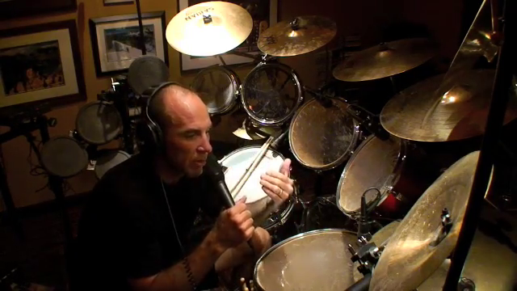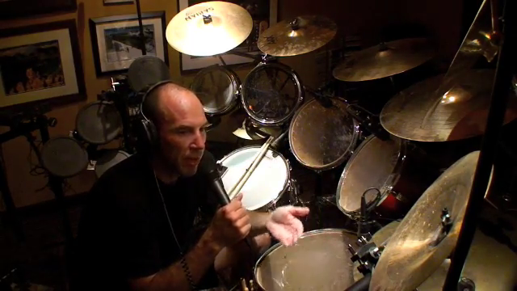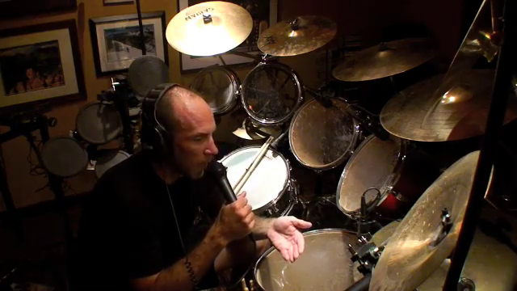What I'm doing here is not saying this is how you play it. I'm saying this is how you figure out how to play it. So hopefully that will be helpful.